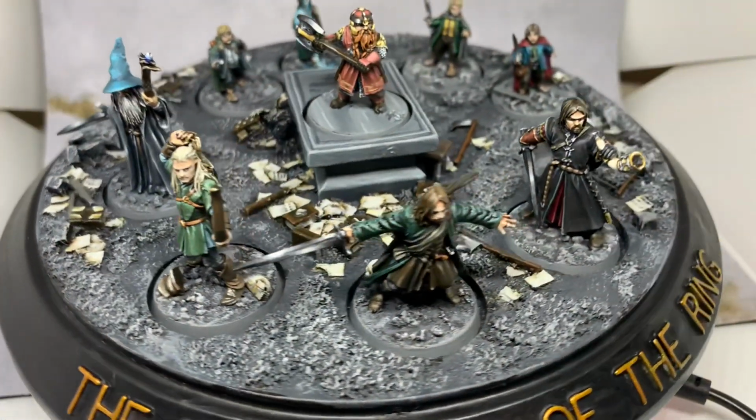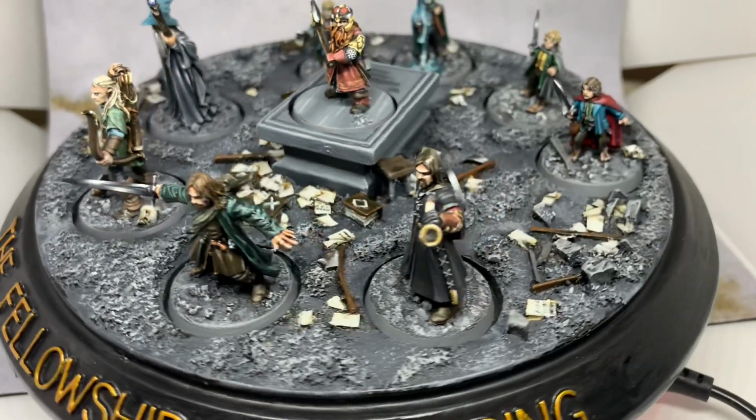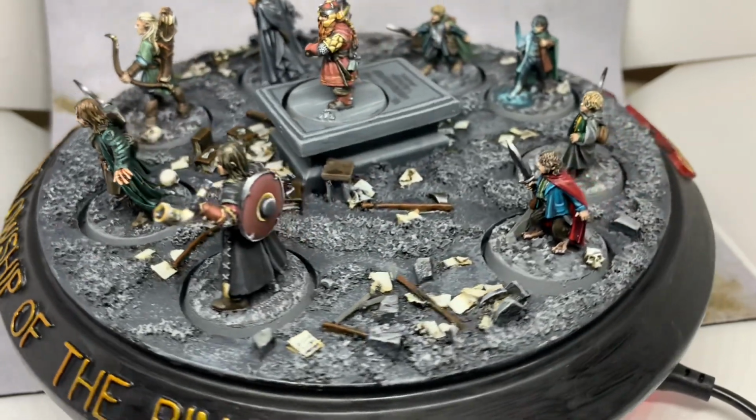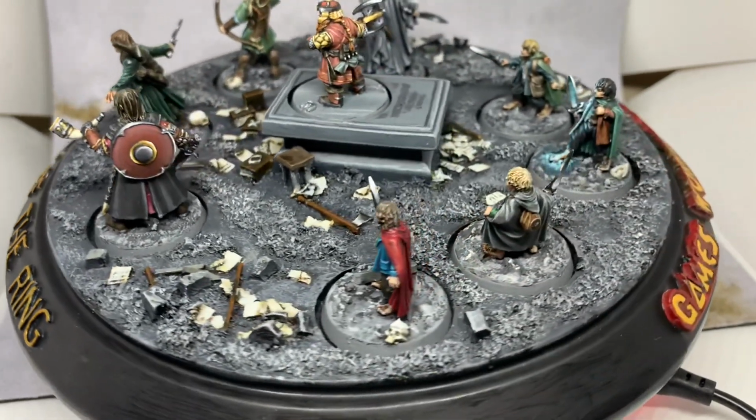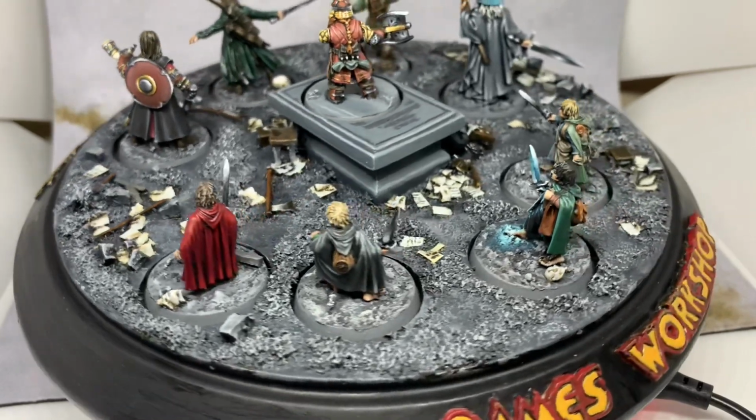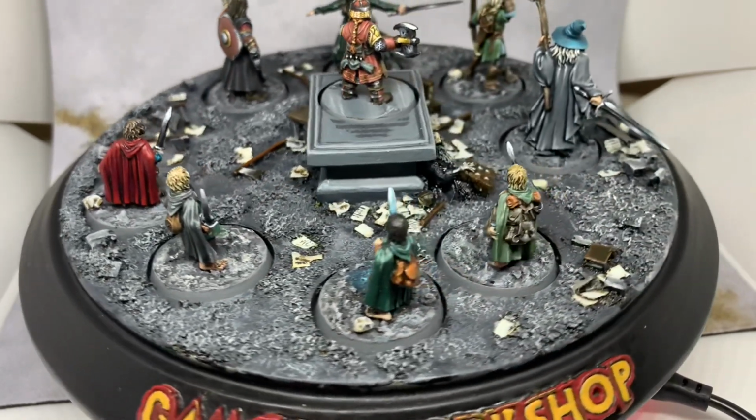So here you have it. These are the 3 tips I have. Before you decide to build your diorama, I encourage you to think about these things, and hopefully they will help you in creating your projects.